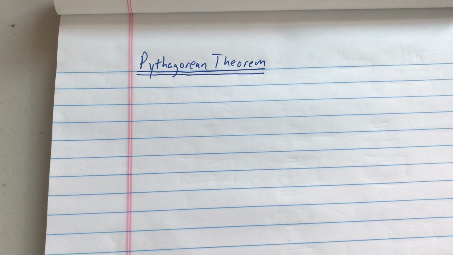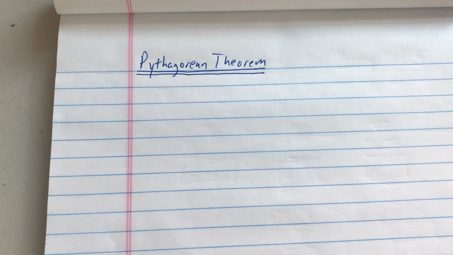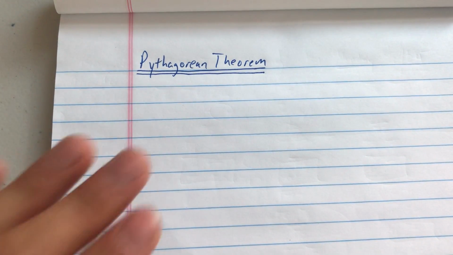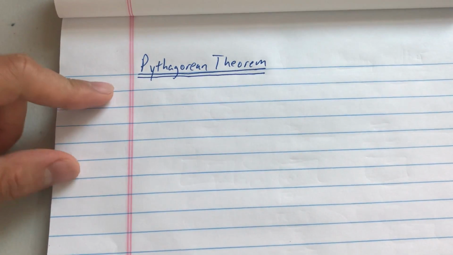Alright, so now we're going to be learning about the Pythagorean theorem, okay? And I know you guys didn't learn this last year because this belongs in the 8th grade curriculum and not the algebra curriculum. But this is really important so that you understand the distance formula, which is what we're going to be learning next, okay?